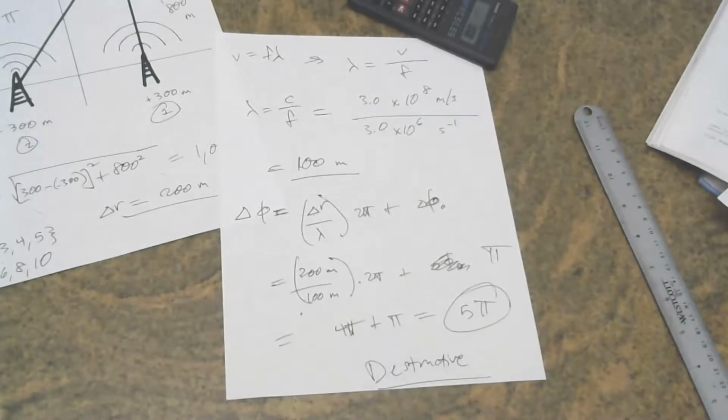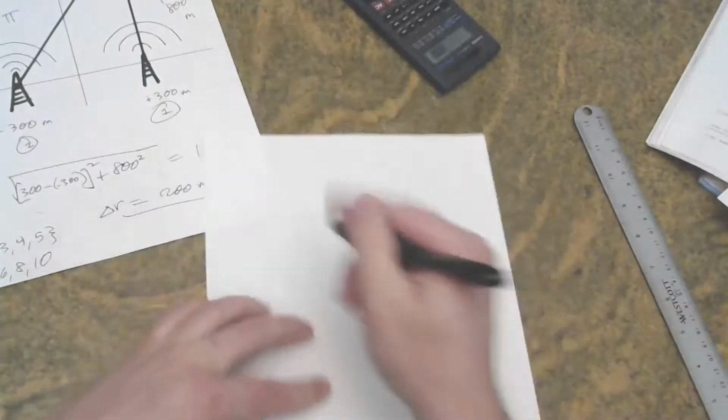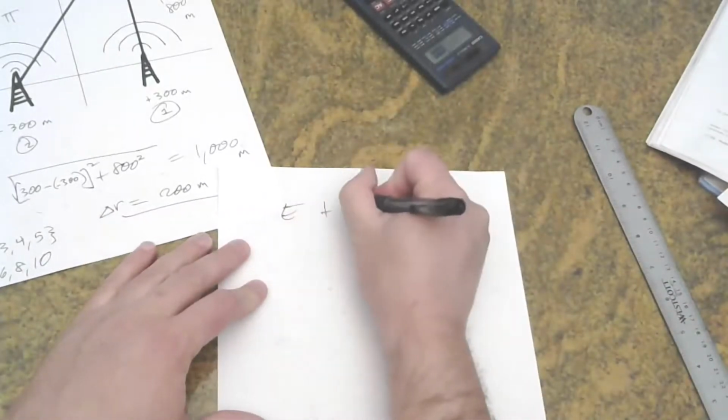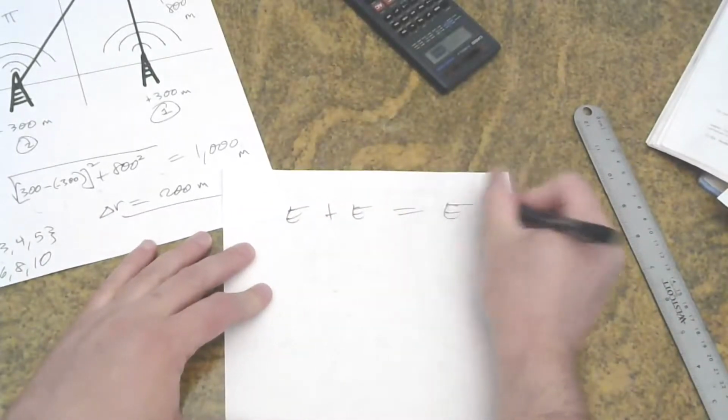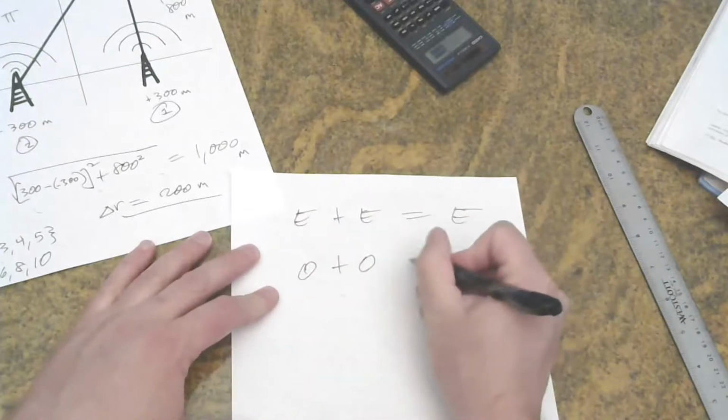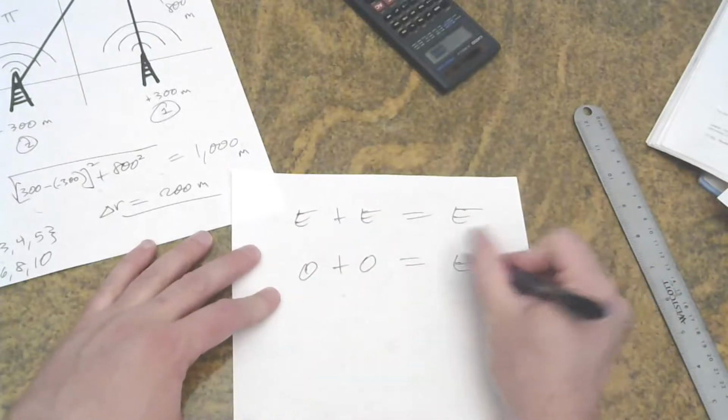Now, it doesn't really matter if this comes out to be 4 pi or 6 pi or 8 pi. If you think about it, it all boils down to this property. If you add two even numbers, you get another even number. If you add two odd numbers, you get an even number. Maybe I should just write this down. Even plus even is another even number. An odd number plus an odd number is an even number.